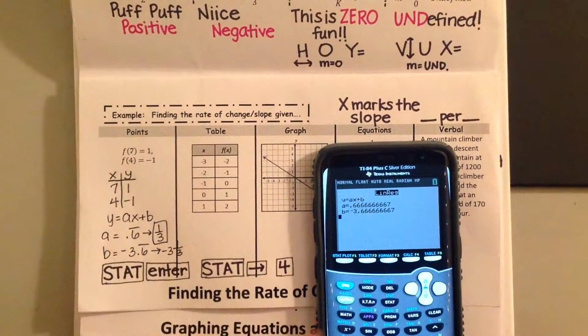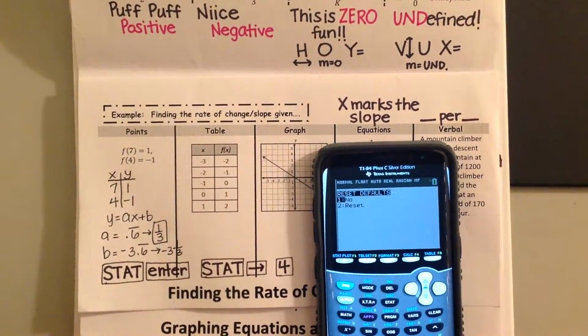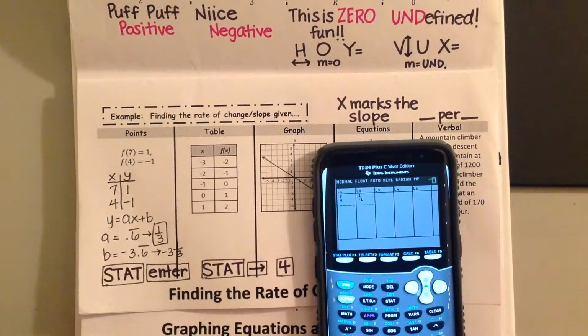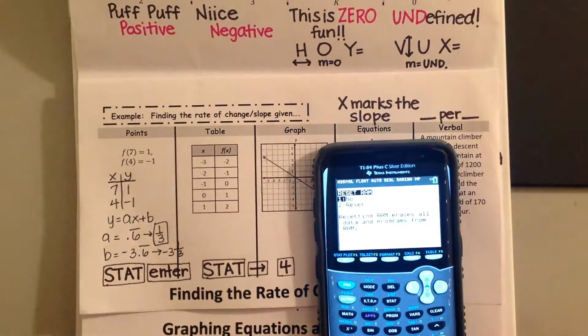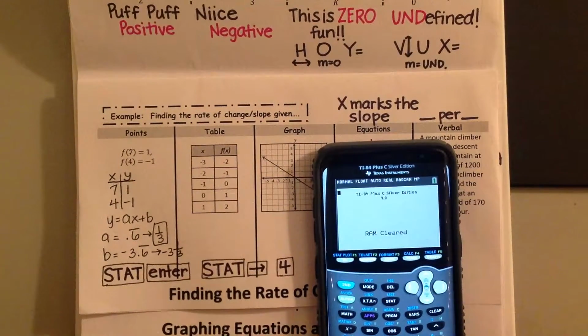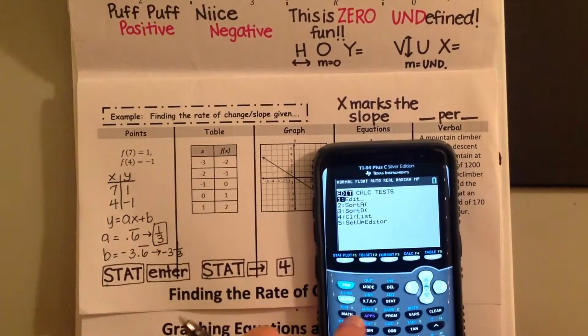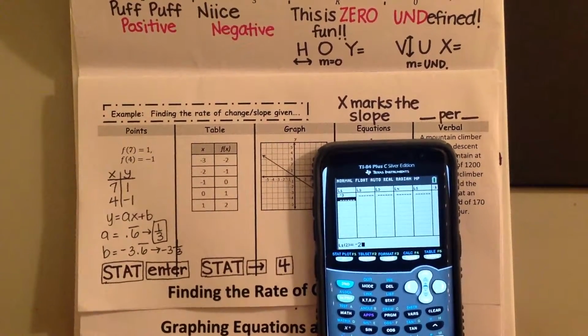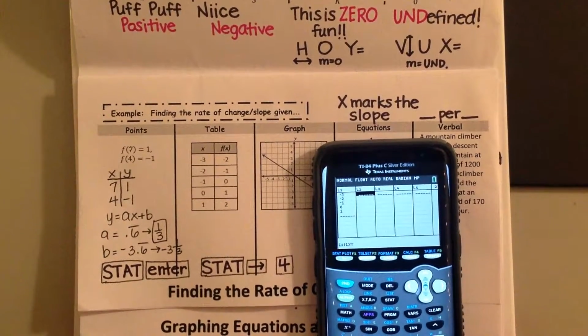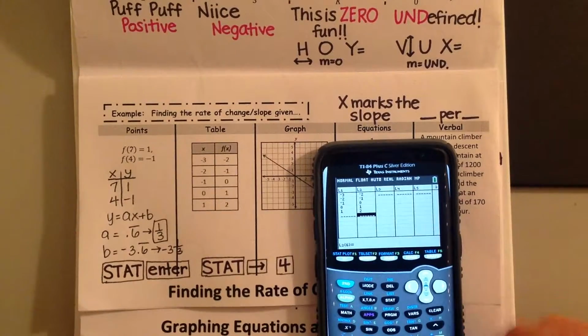Okay, same thing for the table. So I'm going to clear my memory. I'm going to go to stat, enter, and I'm going to type in, ooh, it didn't clear it out. Second, plus, 7, 1, 2. There we go. Stat, enter. I'm going to type in my x values, negative 3, negative 2, negative 1, 0, 1, and my y values, negative 2, negative 1, 0, 1, 2.